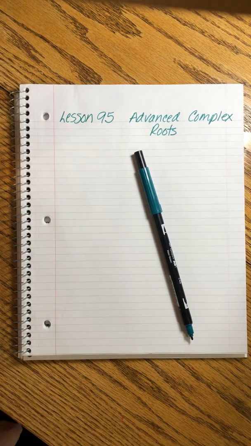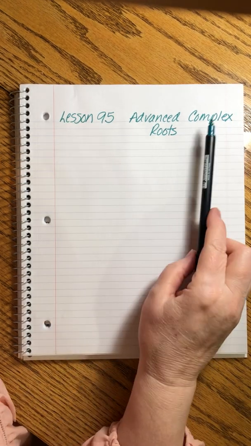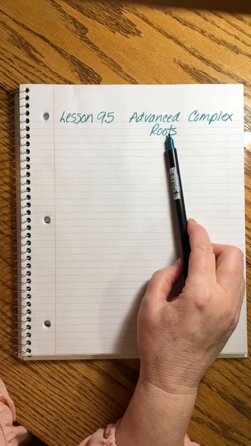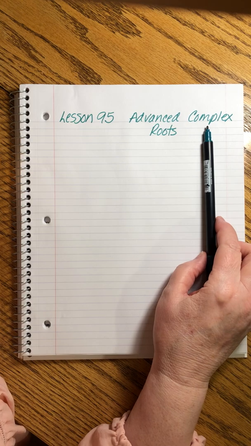Saxon Advanced Mathematics, lesson 95. This is a fun lesson. It's very quick, to the point. It's two problems. We have talked before about finding the complex roots, or the roots of complex numbers.